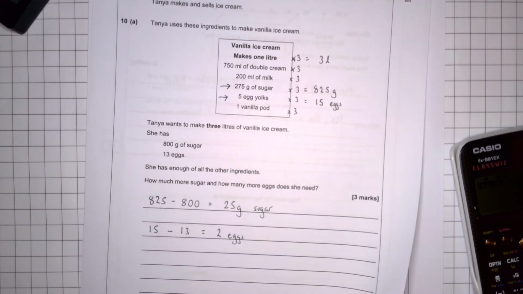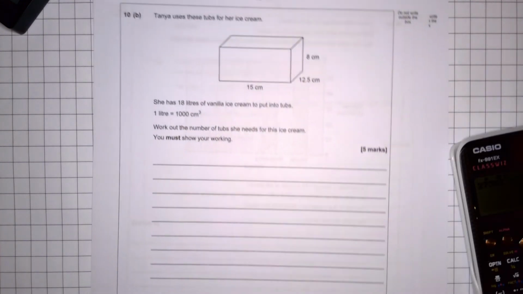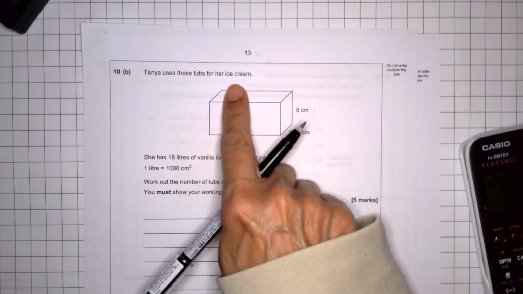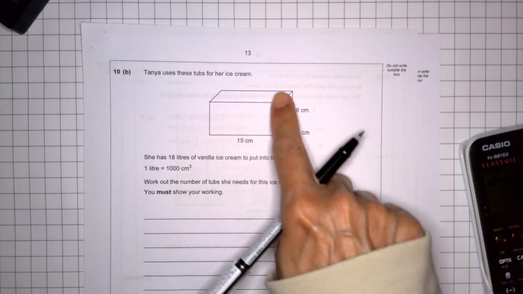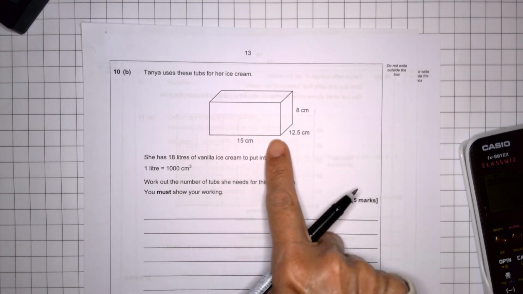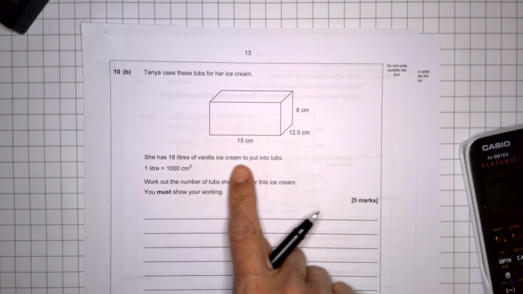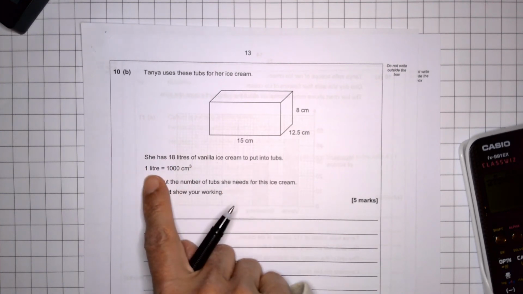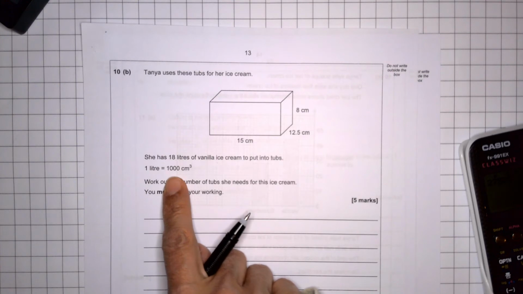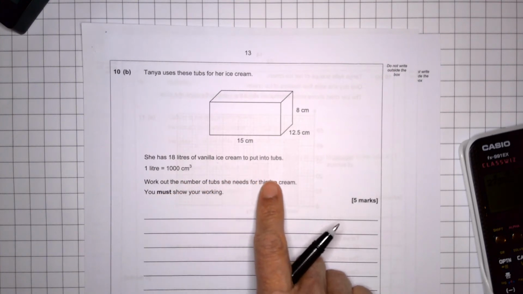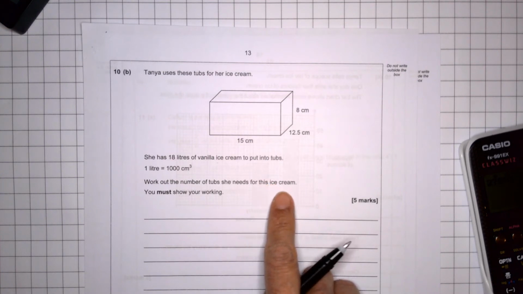What does part B say? Part B says that she has tubs that she puts her ice cream into, and here's a tub. Looks a bit like a cuboid. She has 18 litres of ice cream to put into these tubs. They tell us that 1 litre is the same as 1,000 centimetres cubed. Work out the number of tubs she needs for this ice cream. You must show your workings.